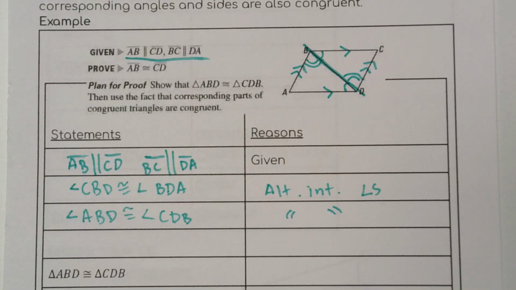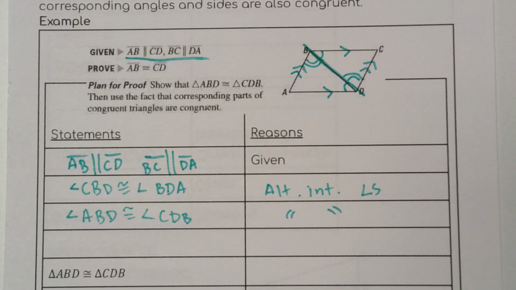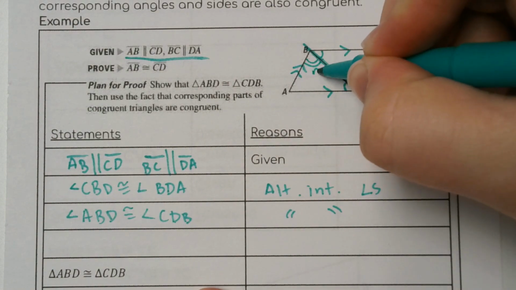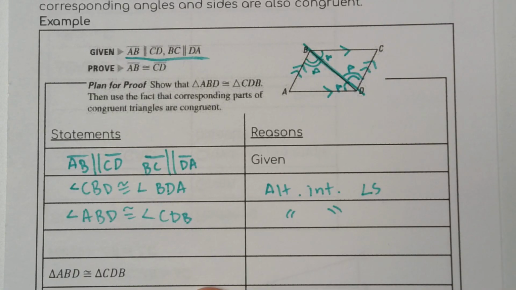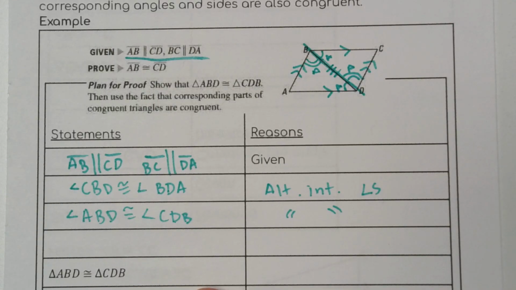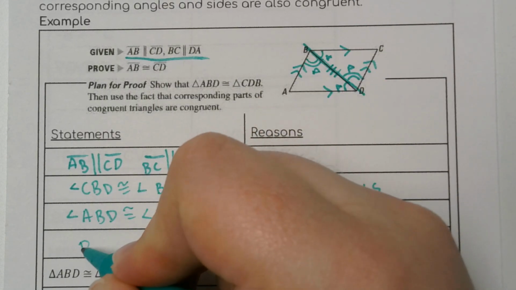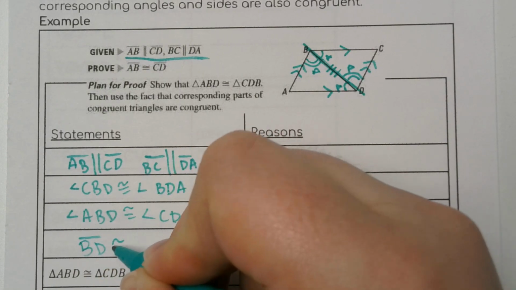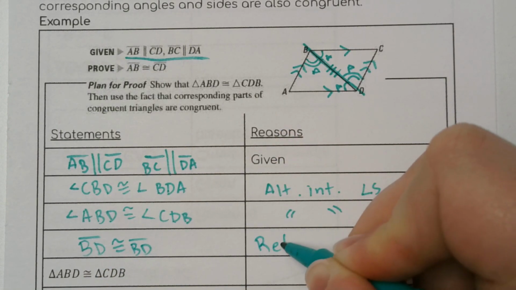Remember, those quotation marks mean the same as above. So we have two sets of angles right now. Is there anything else that we can say is congruent? Yep. We can say that side BD is congruent to itself, right? What property is that called again? Yeah, reflexive property. Good.